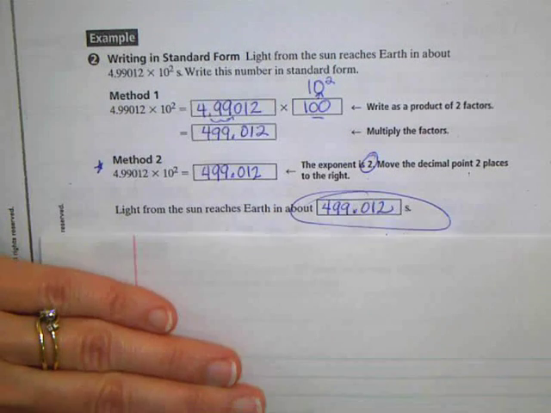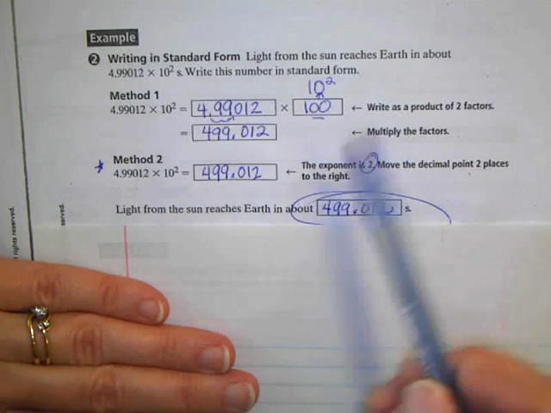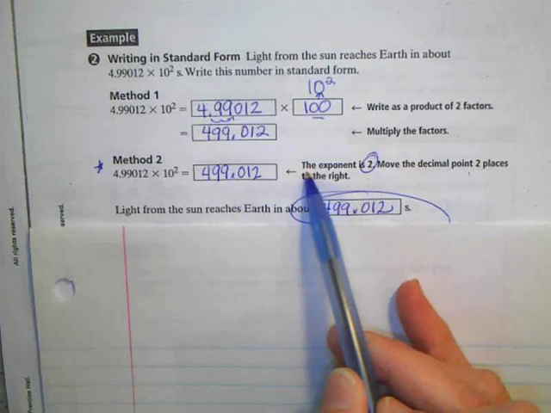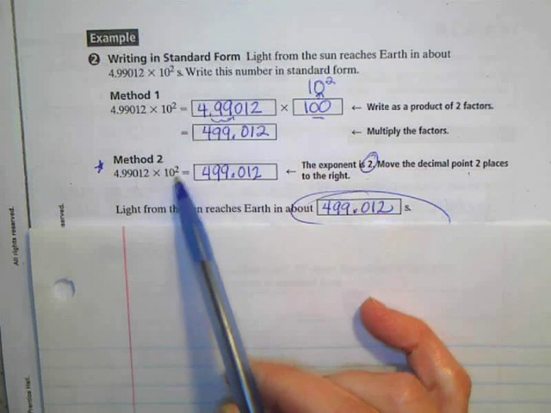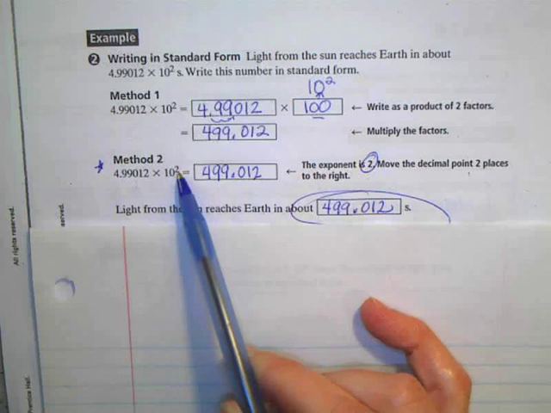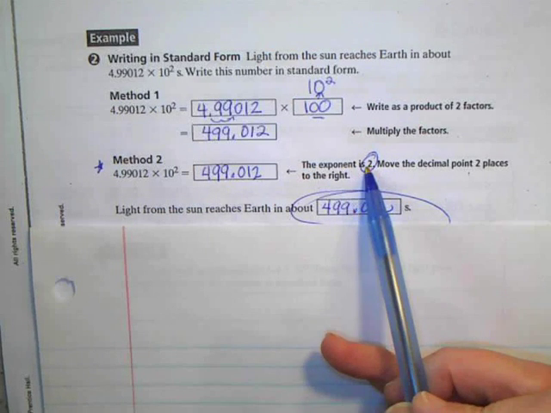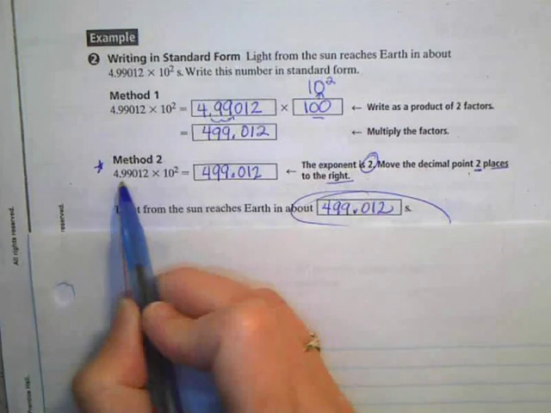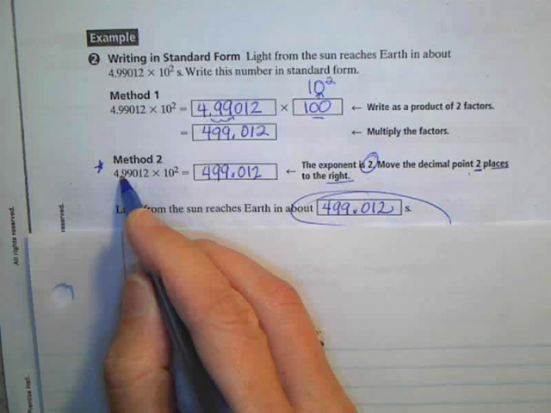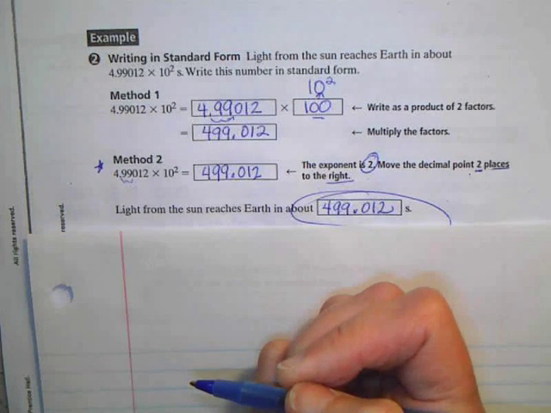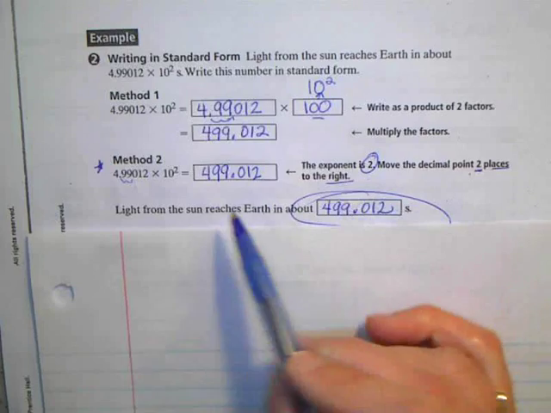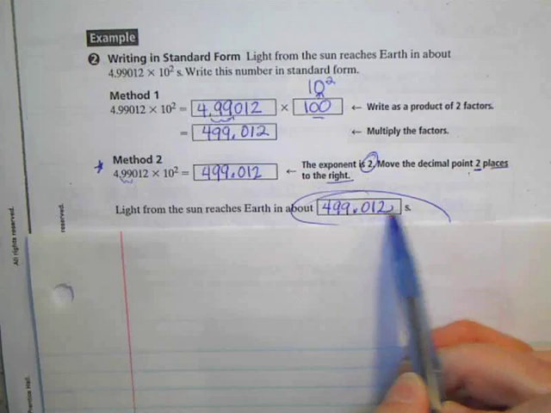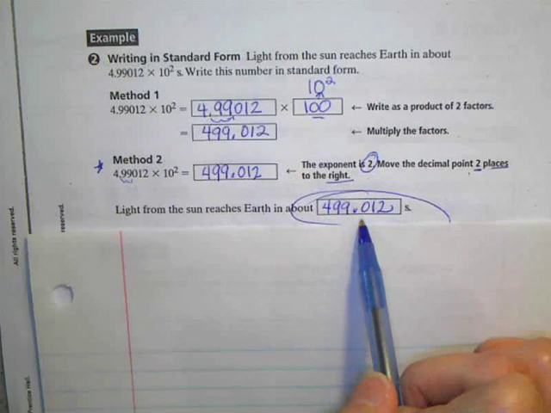Okay, method number 2 is really the method that I use because it doesn't have quite as much writing to do, and it's pretty straightforward. In method number 2, we see that in scientific notation, the exponent on the power of 10 is 2. So since the exponent is 2, we're going to move our decimal point 2 places to the right on the first factor. So when I bounce it 2 places to the right, it ends up after the 9 and before the 0. So light from the sun reaches the earth in about 499.012 seconds.